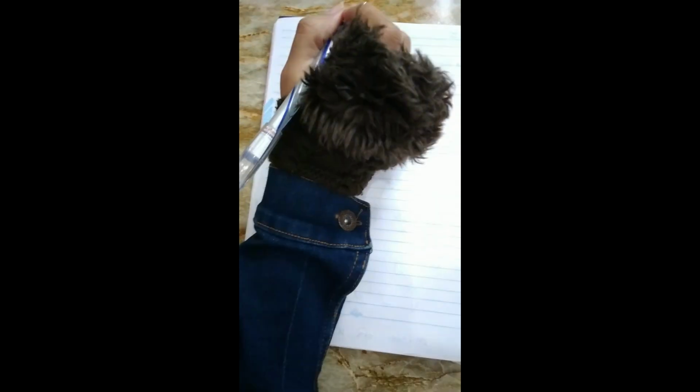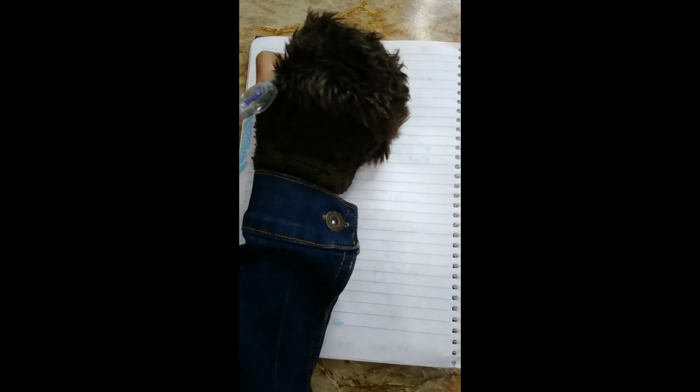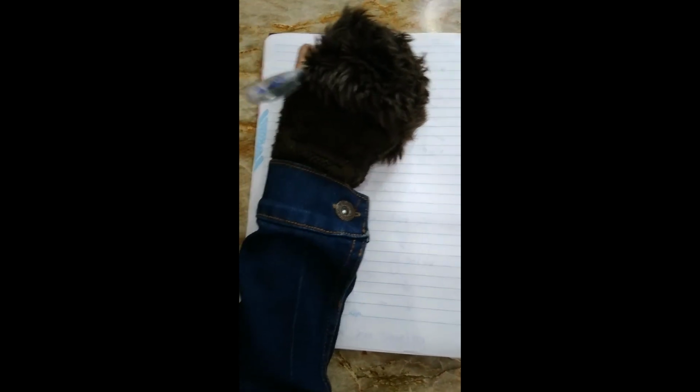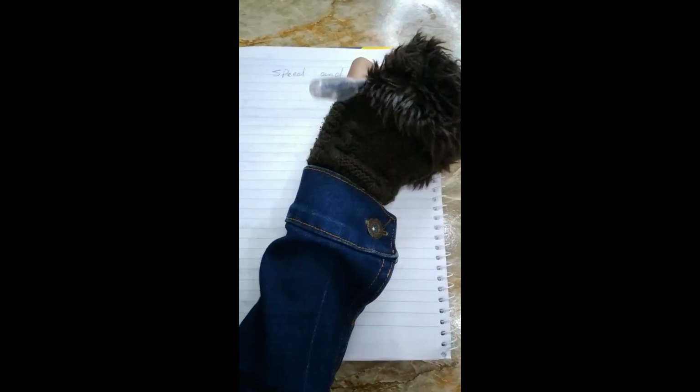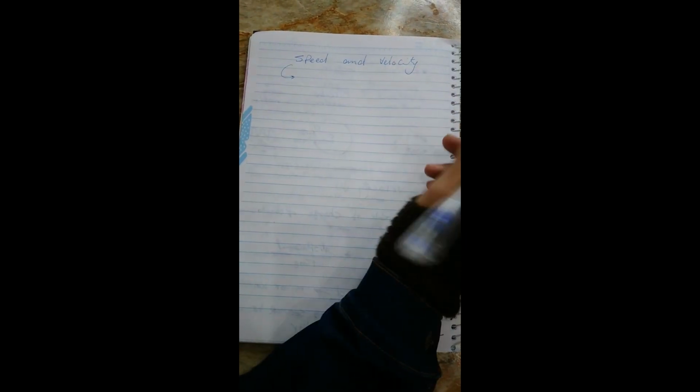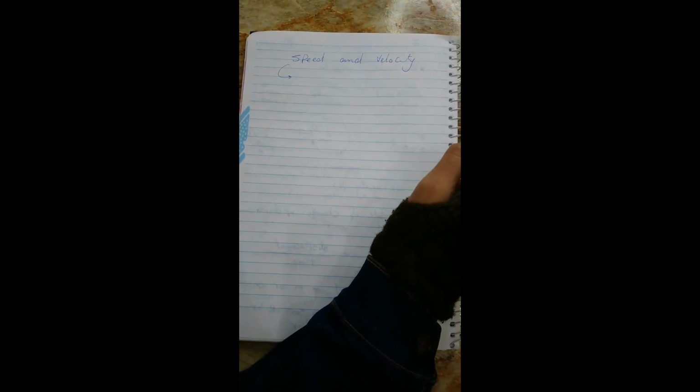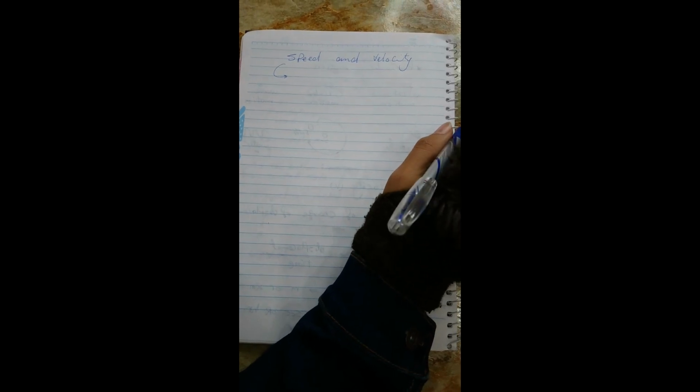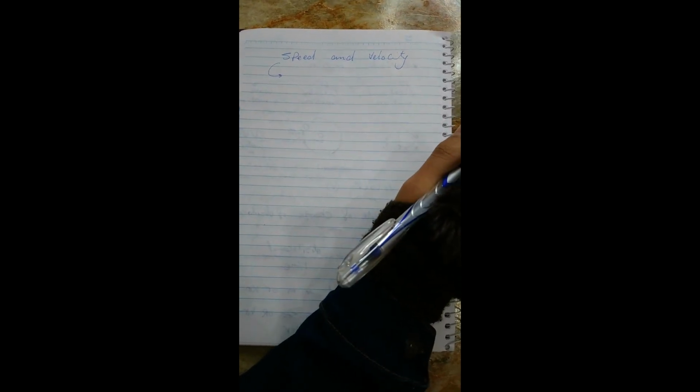What is the difference between speed and velocity? Speed is distance over time, and speed is a scalar physical quantity. But velocity is a vector physical quantity. Vector, why? Because it's fully defined by magnitude and direction. That means speed needs magnitude only.